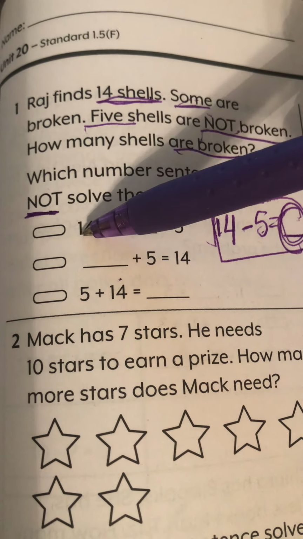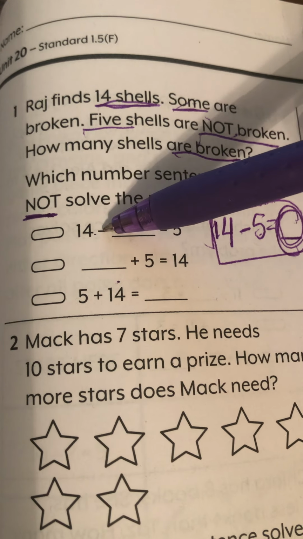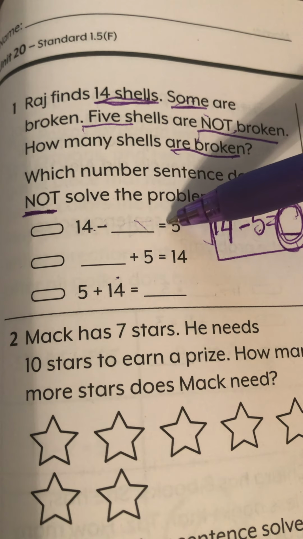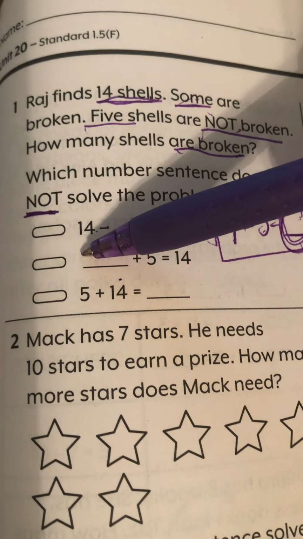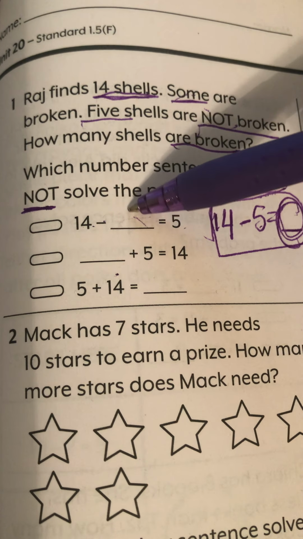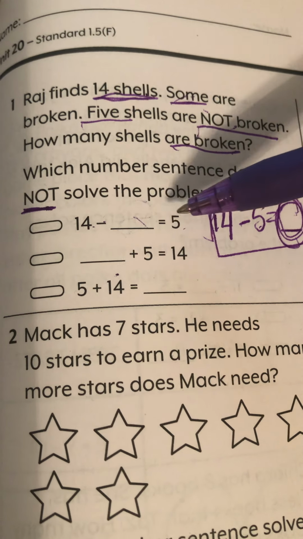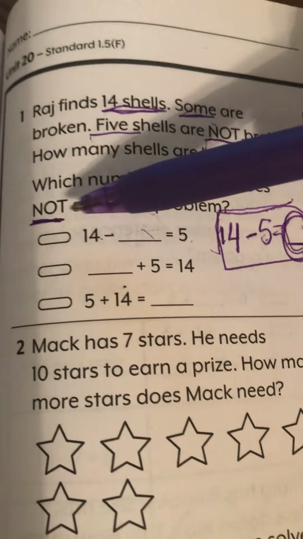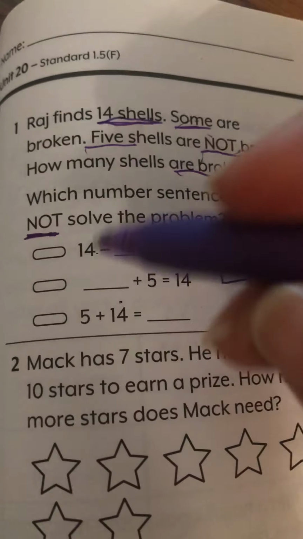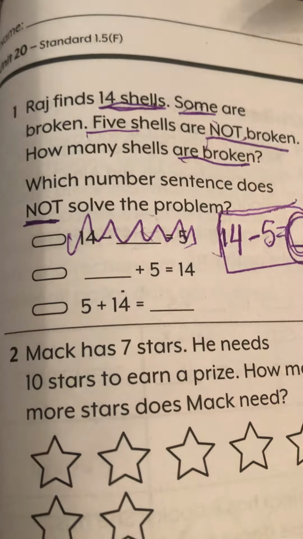Okay, so right here we have 14 shells minus unknown equals 5. Now this could be correct because we have 14 shells. Some are broken, that's our unknown. 5 are not. So yes, this one could be right, but we don't want what's right. We want what's not right. So that can't be our answer this time.